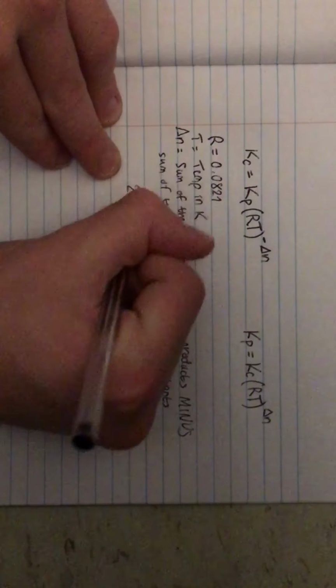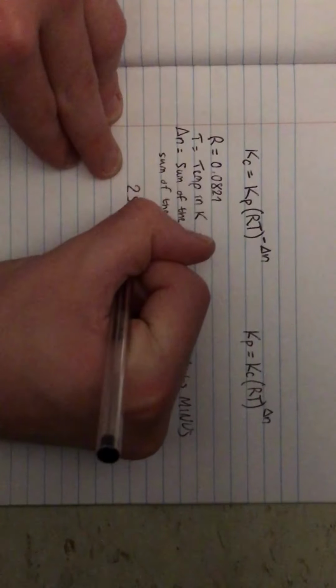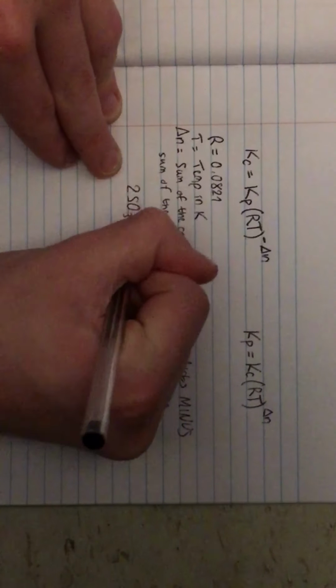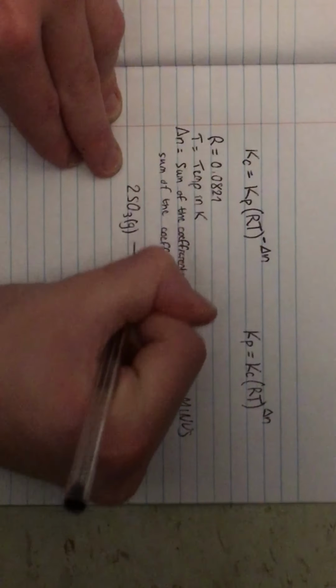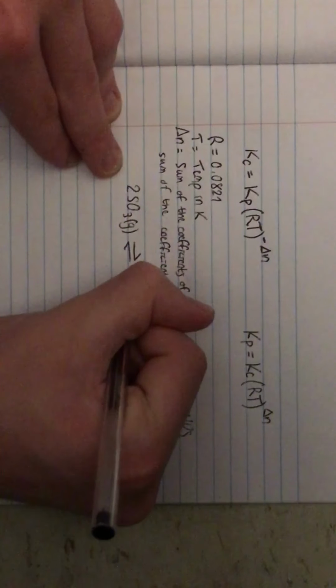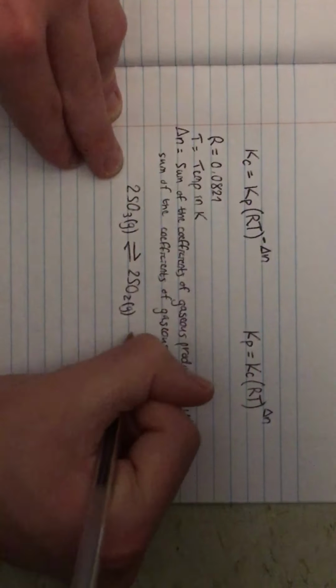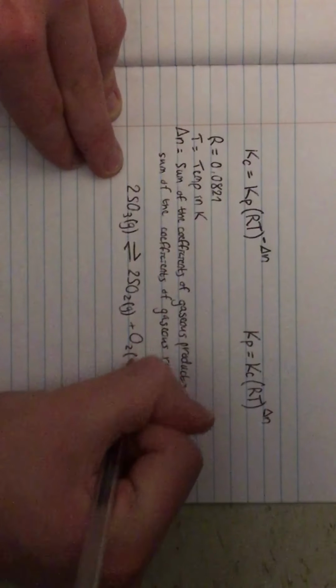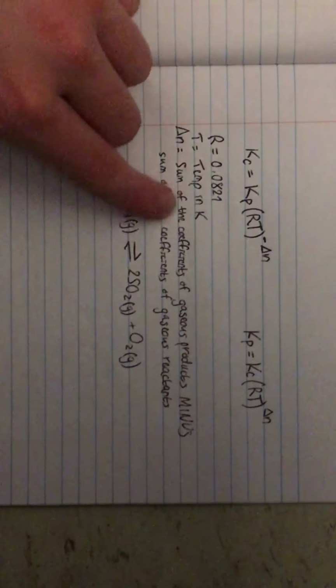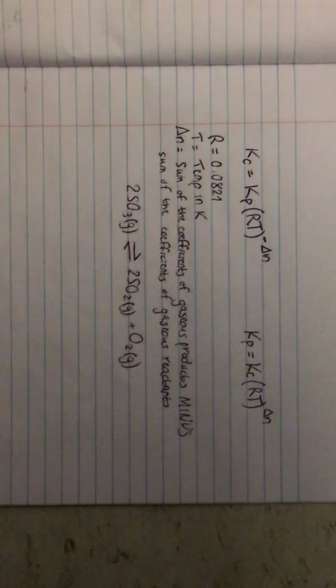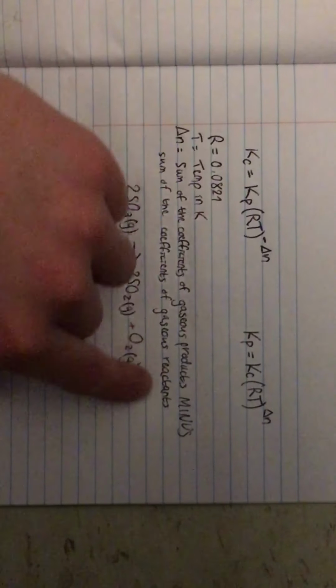So for example, in our problem, the equation it gives us is 2SO3 gaseous, and then our little equilibrium sign, 2SO2 gaseous plus O2 gaseous. If we look at N, it says the sum of the coefficients of gaseous products minus the sum of the coefficients of gaseous reactants.